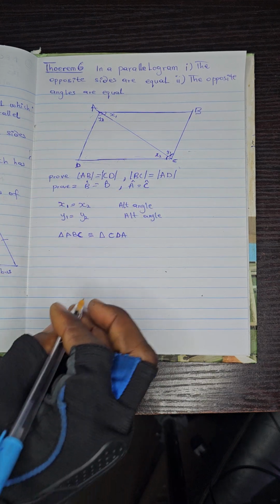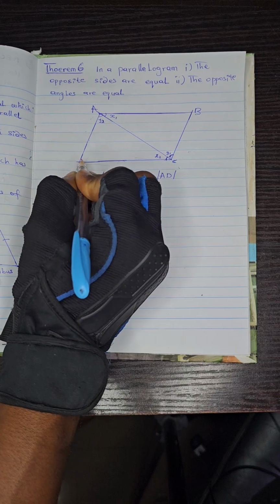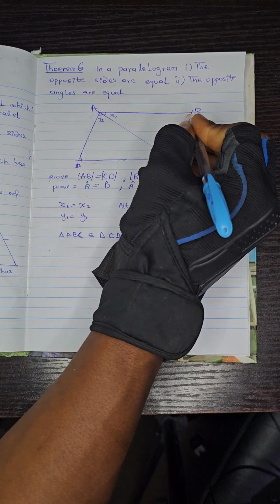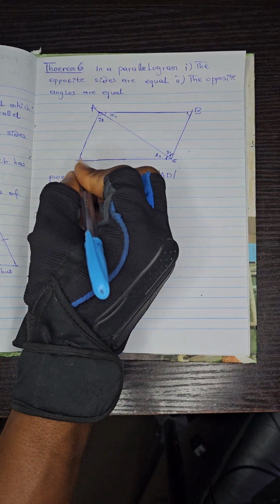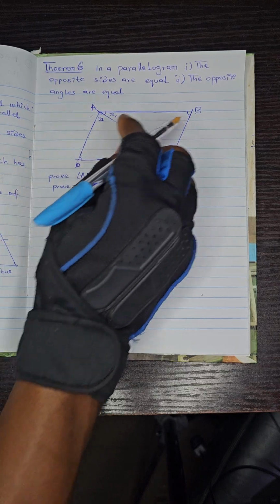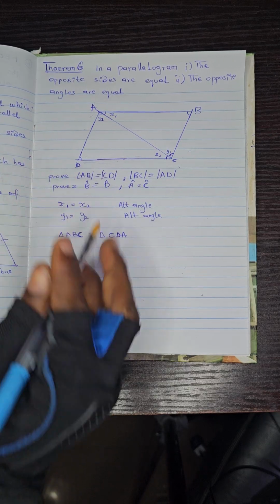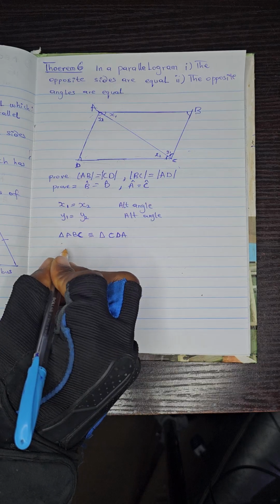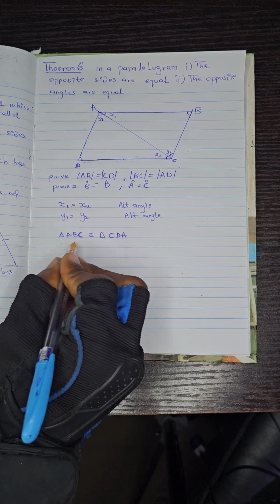So by so doing, this angle here becomes a corresponding angle. And we all know that since both of them are congruent, the third angle becomes a corresponding angle. So angle A, I don't know if I'm messing this up.